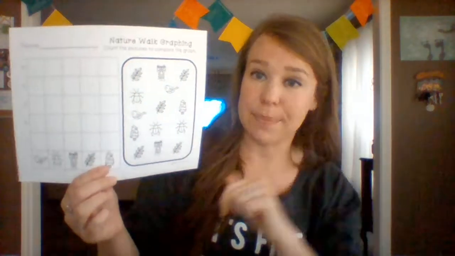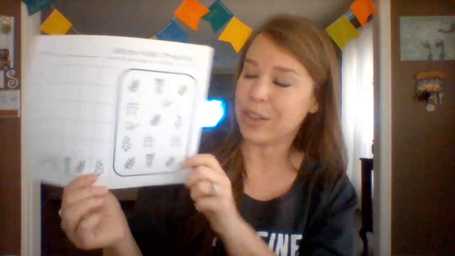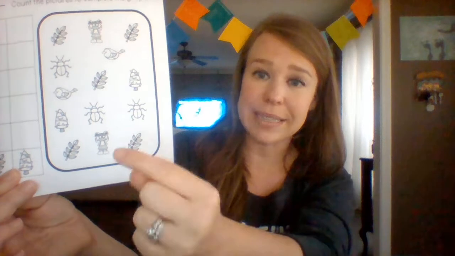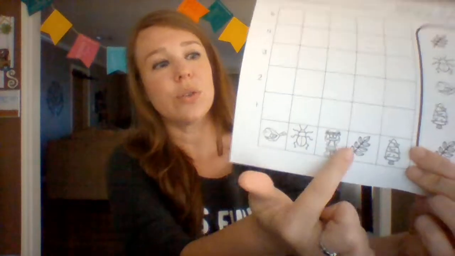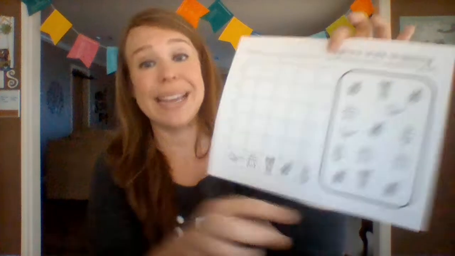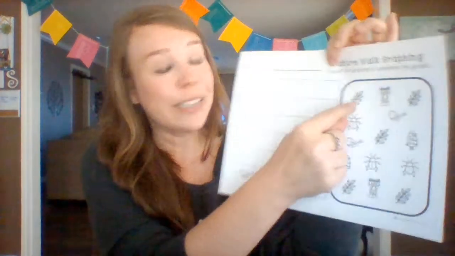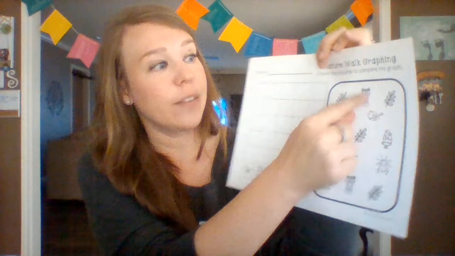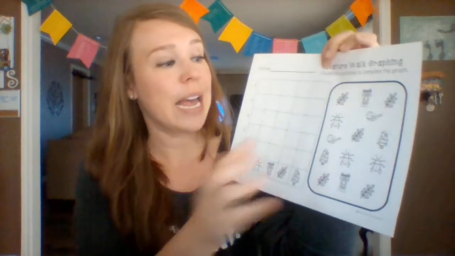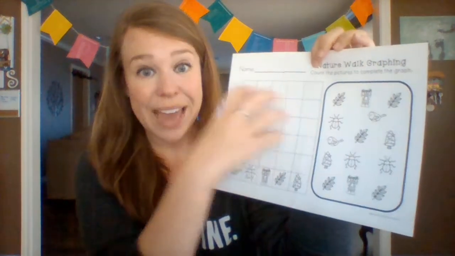There are tons of pictorial examples of this, and I'll attach this one to the video too. This one has several. This was just one of the ones I printed. This was nature walk graphing, so it gives them a set. I have my kids color it, and just to help the ones that struggle with this a little bit, I have them pick five different colors. So all of this thing is colored in one color, all of this thing is colored in another color, and then they transfer that over here to the graph.